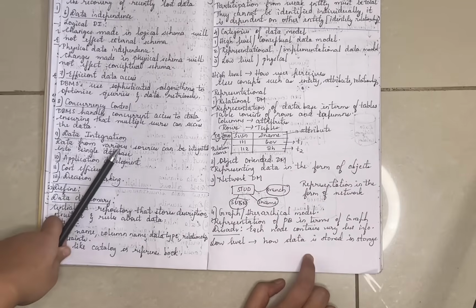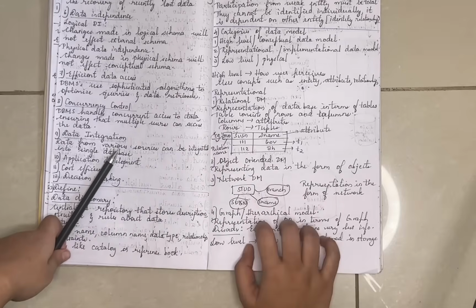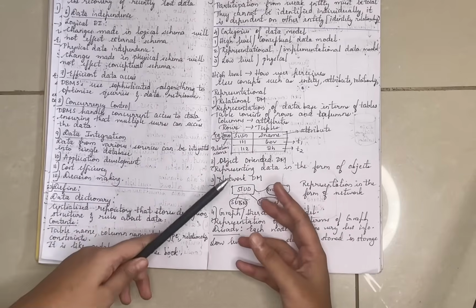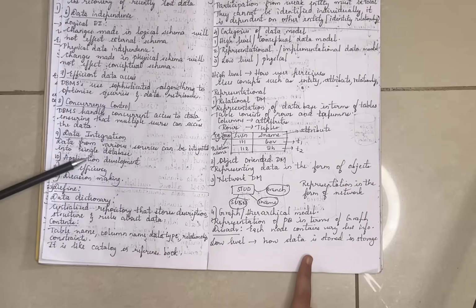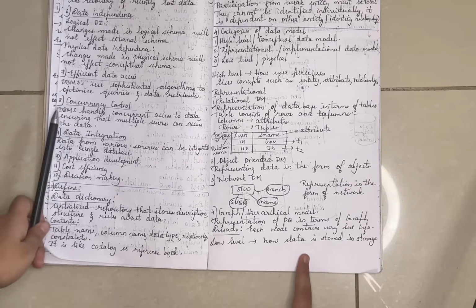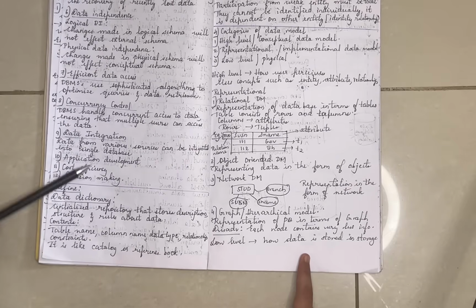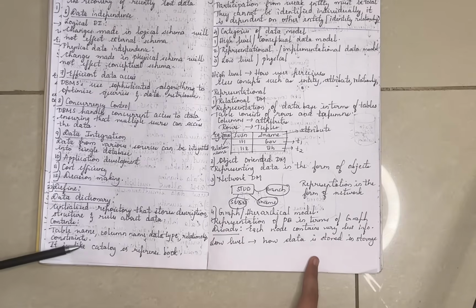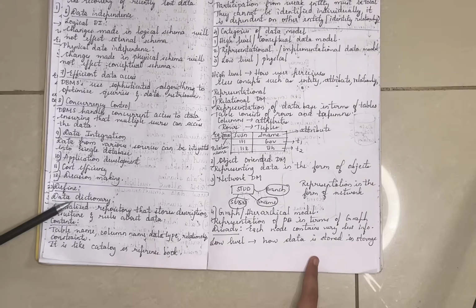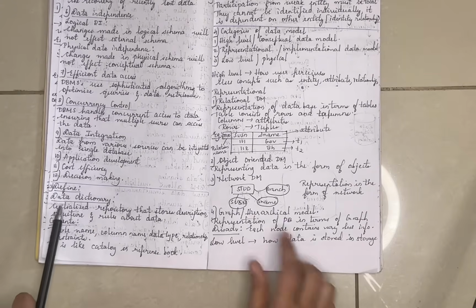Then data integration, so we can bring out many queries, many tables and combine it together, that is data integration. Then these three are extra, okay, 8 is enough actually, 9 I've written, these three you can learn in case if you forget.